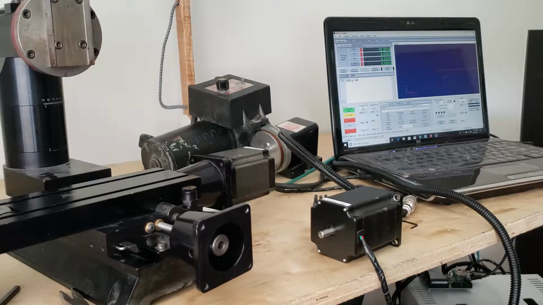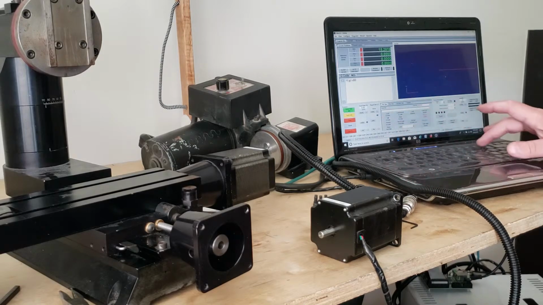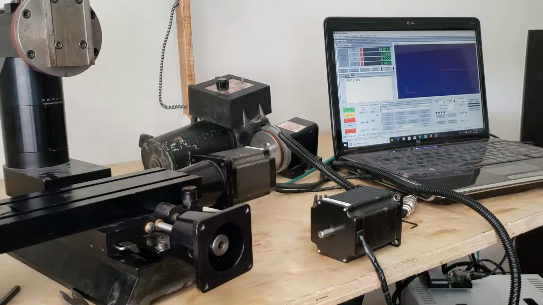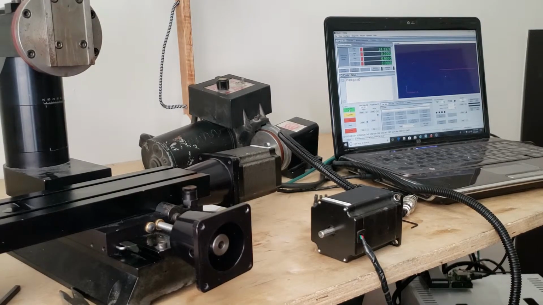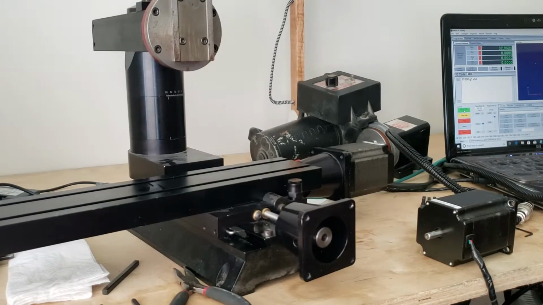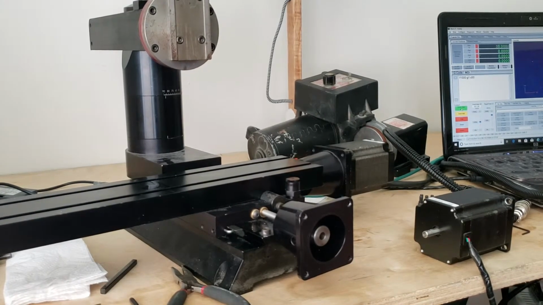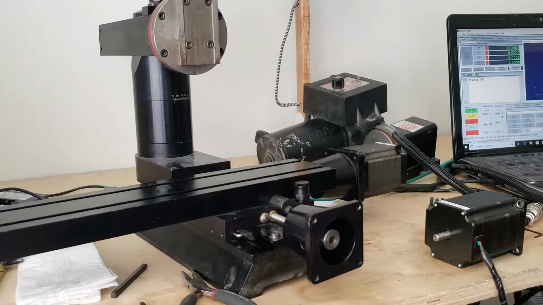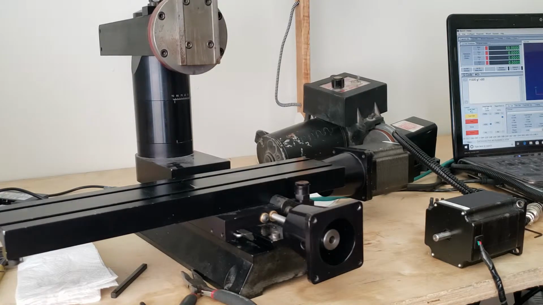And if I go ahead and change this value, let's say, to 1000, it'll do a much different movement. As you can see, the table is moving. It's not moving that fast. The F determines the movement as far as the speed goes, as far as I can tell, because I'm teaching myself G code while I'm doing this.